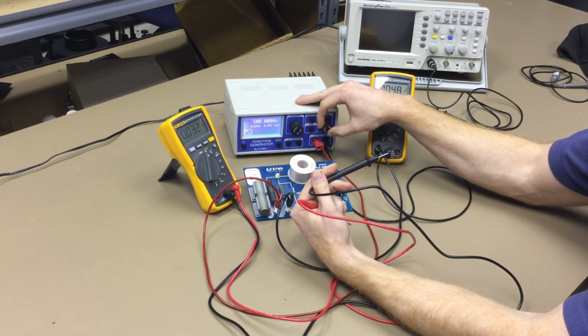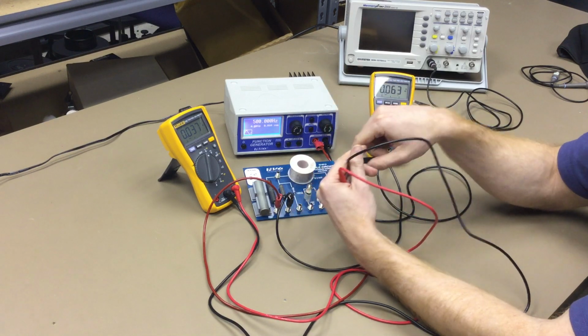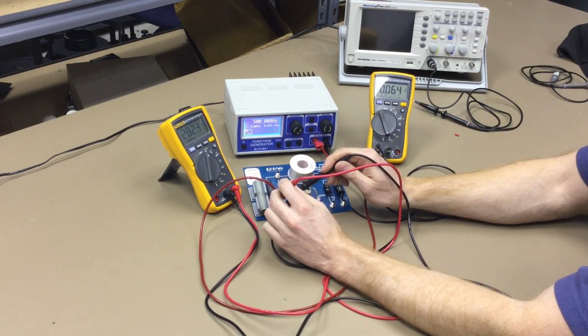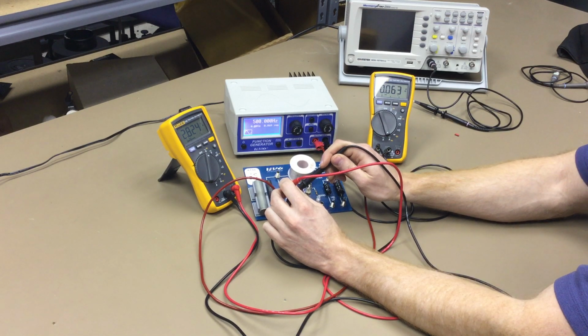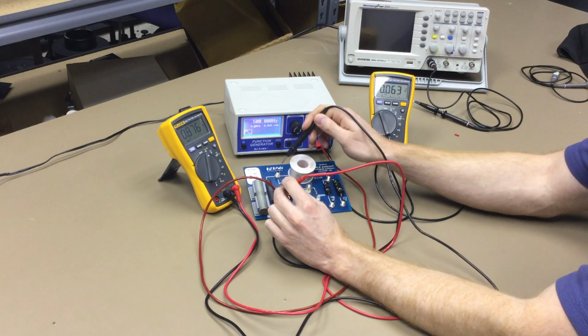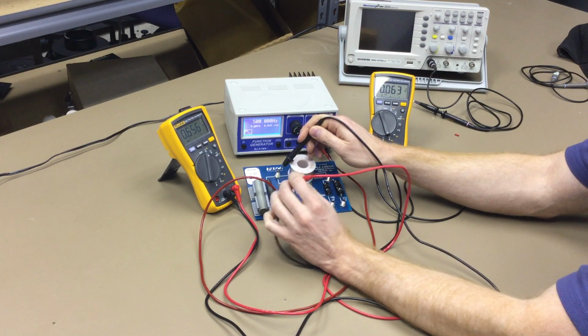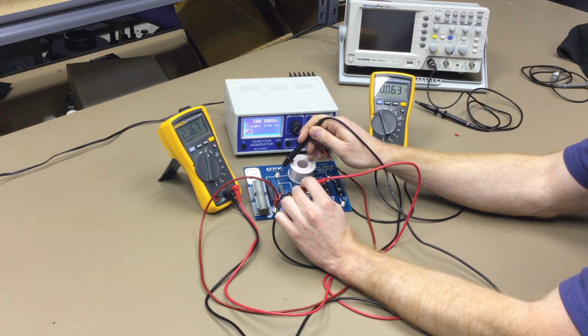I'm going to increase the voltage again to 4 volts peak. And we have a total measurement of 2.824 volts RMS across both resistors. Measuring across R1 only, we have 0.655 volts RMS. And across R2, we have 2.167 volts RMS.